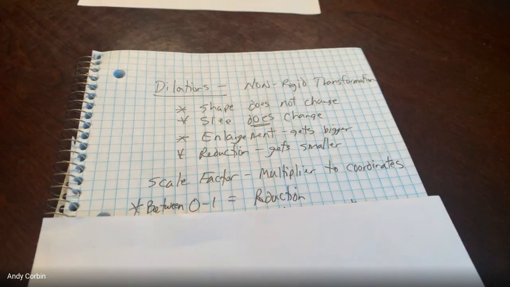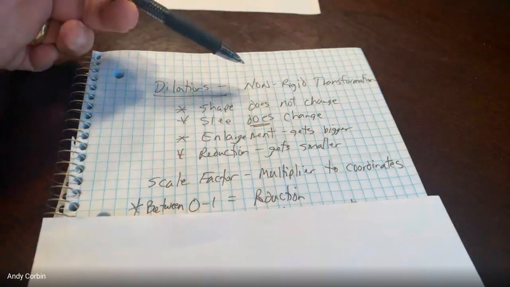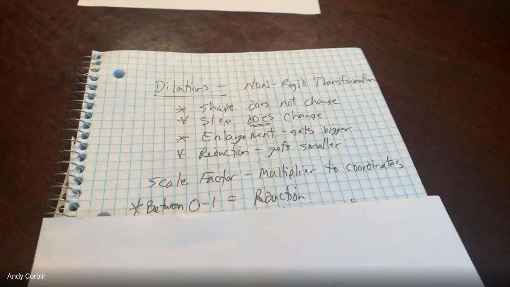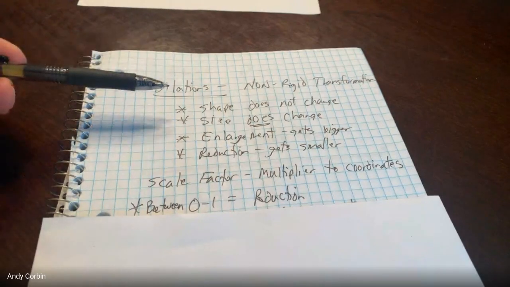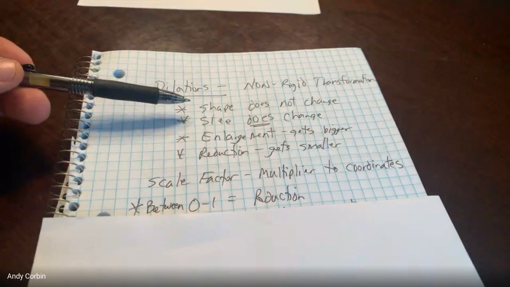Now, remember, rigid was like if we had that rebar, that triangle of steel, and remember, we couldn't change the shape or the size. Well, dilations are non-rigid. In other words, we can change the size. Now, a couple of things about dilations. The shape does not change.